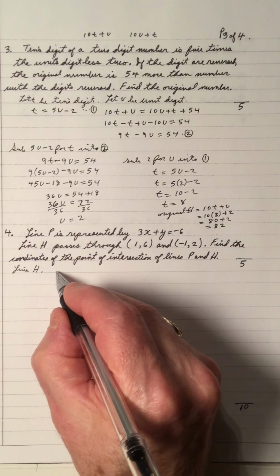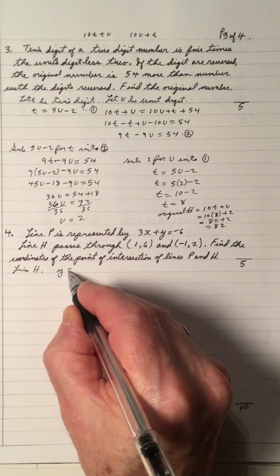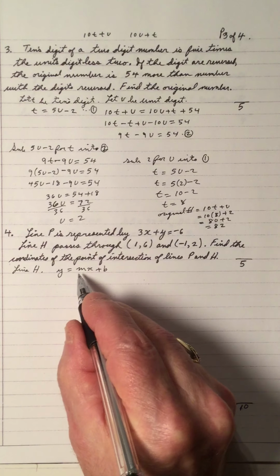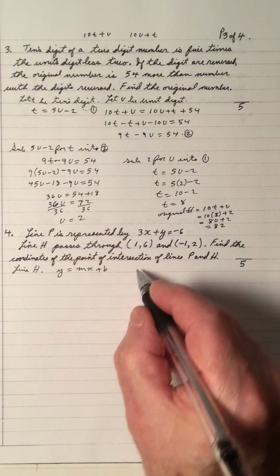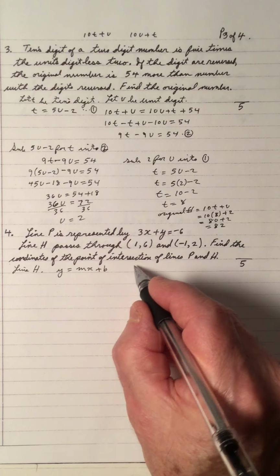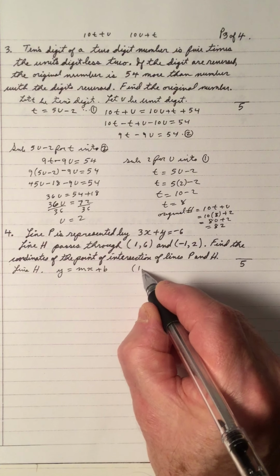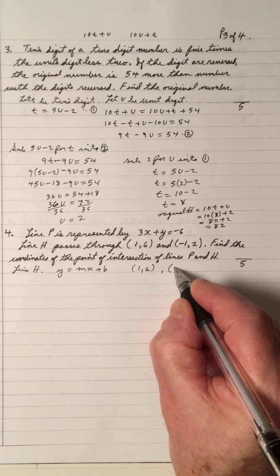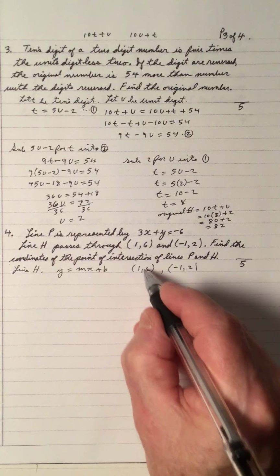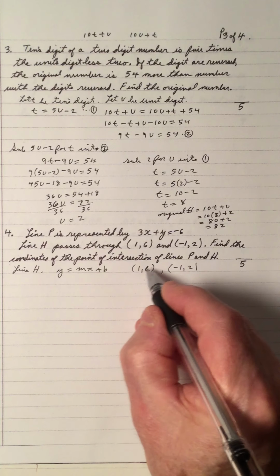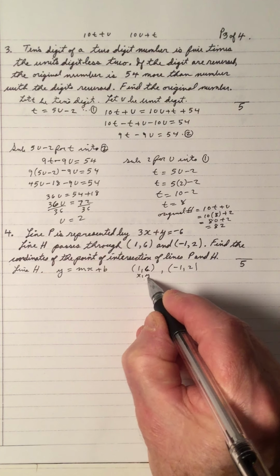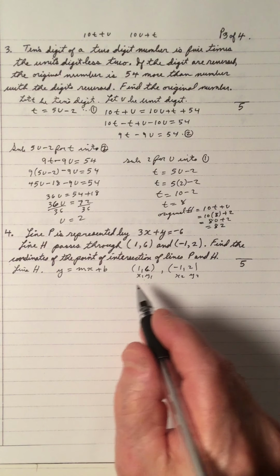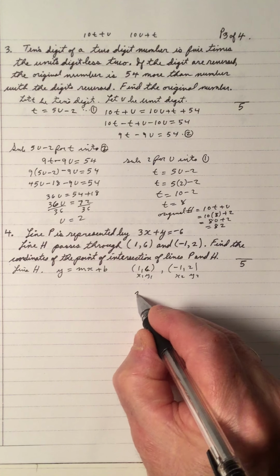To get the equation of a line, we need y equals mx plus b. Remember, m is the slope, b is the y-intercept. So we have 2 points. Here's the 2 points. So to get the equation of a line, so these 2 points, I'm going to label this as x1, y1, x2, y2. So to get the equation of a line, I need the slope.